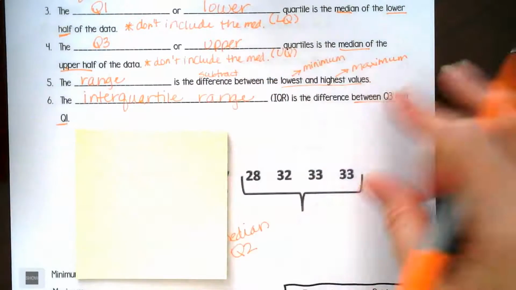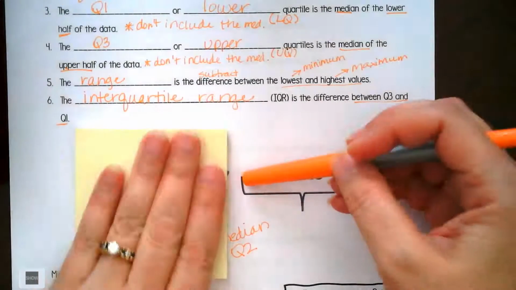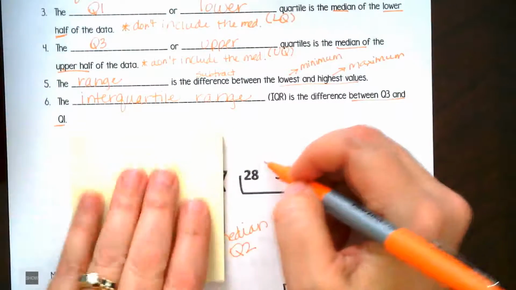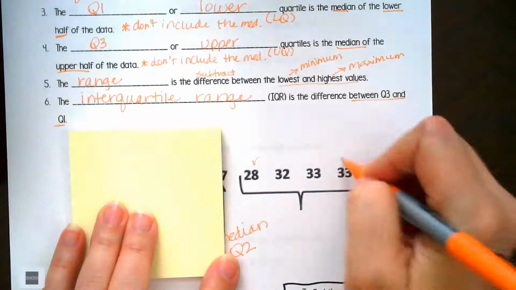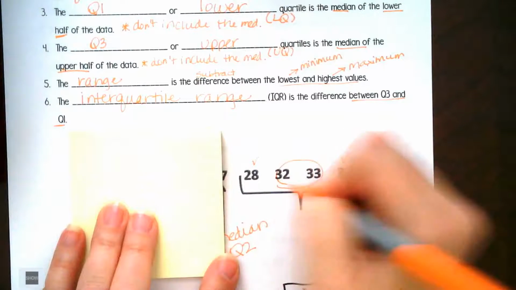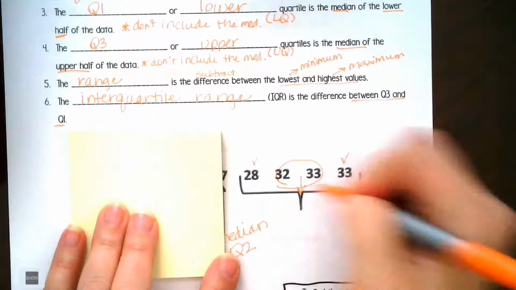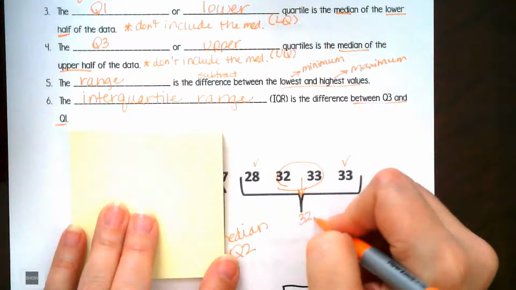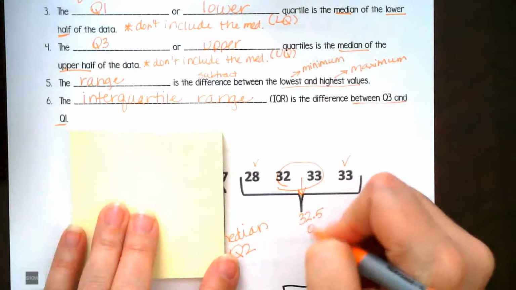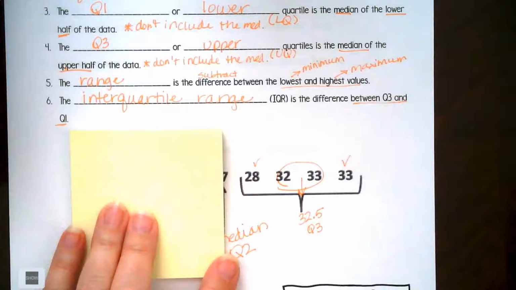Same thing over here. Don't include your median. This is the upper half of our data. We're going to find the median of that. The middle of 32 and 33 is 32.5, and this would be your Q3. Okay?